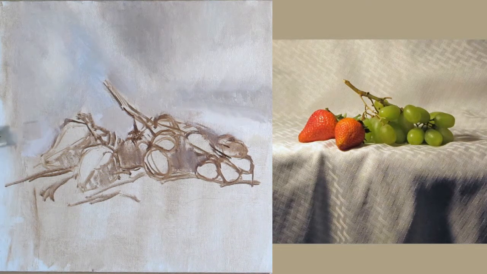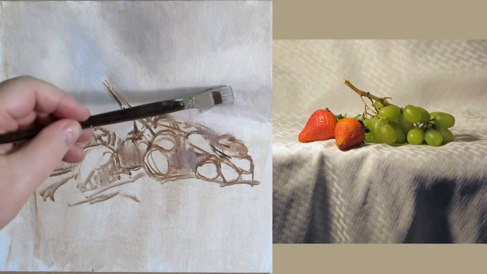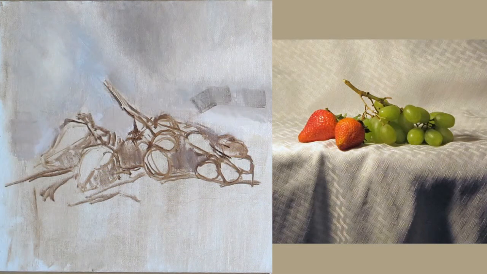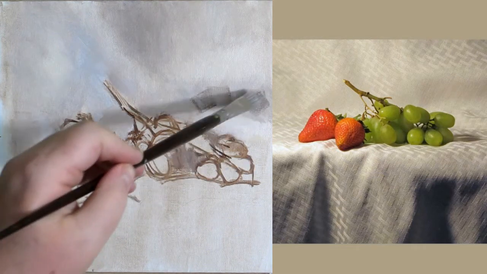And I just realized there's a couple places where it needed to probably go just slightly darker. We're really light here, but there are a couple places like this where it could go just a touch darker. These strokes are too heavy.